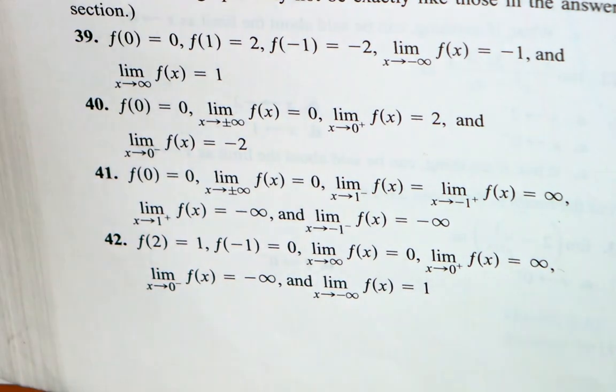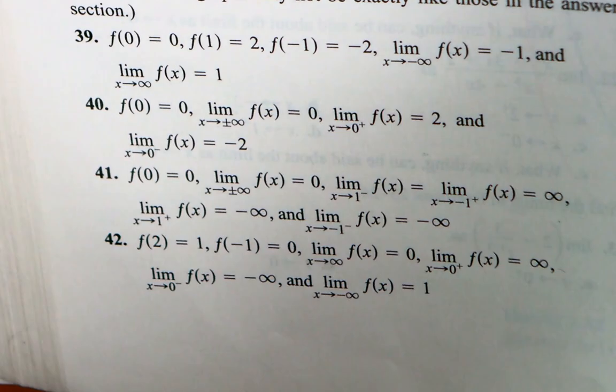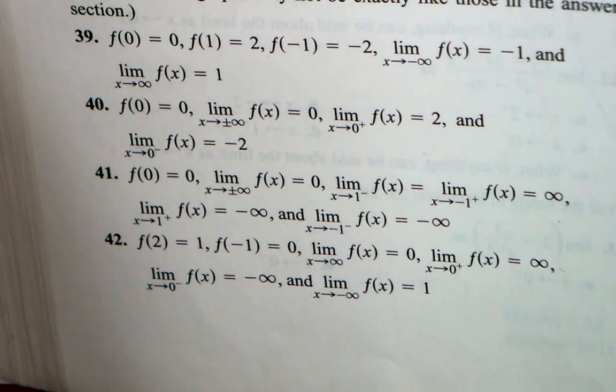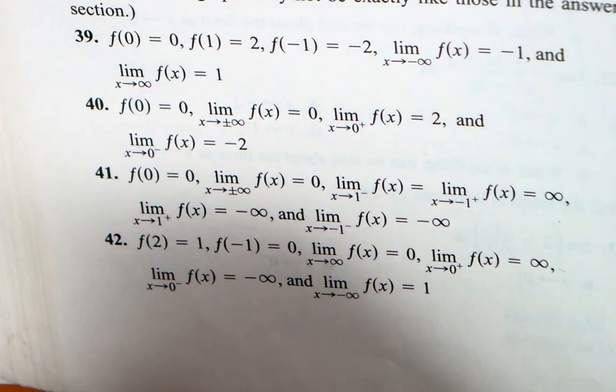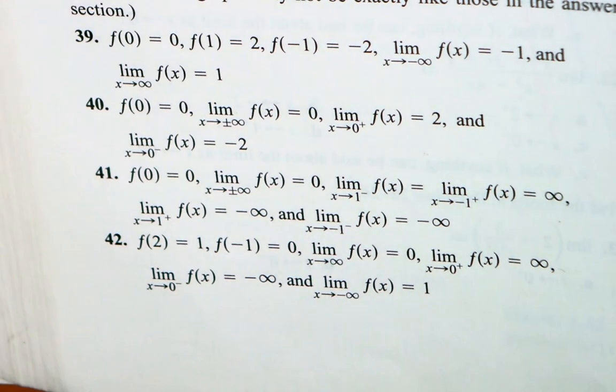Negative 1. No, if you look at the second row. Yeah, I know, but that's from the left. That's from the left. And from the right, no, that's the other one. One from the right is negative. So it is negative one from the left. Yes, there you go.